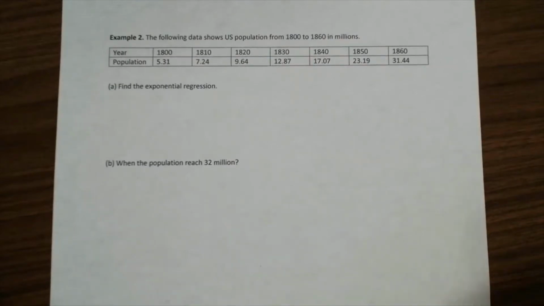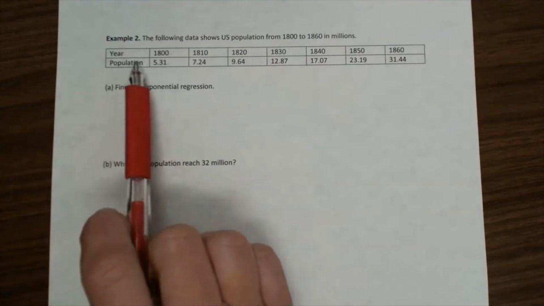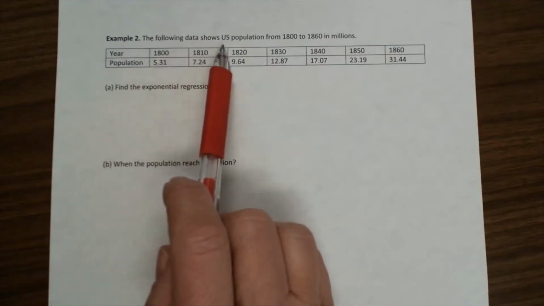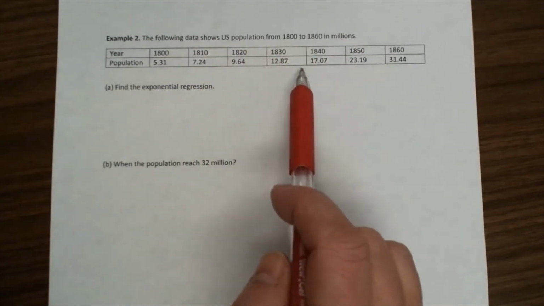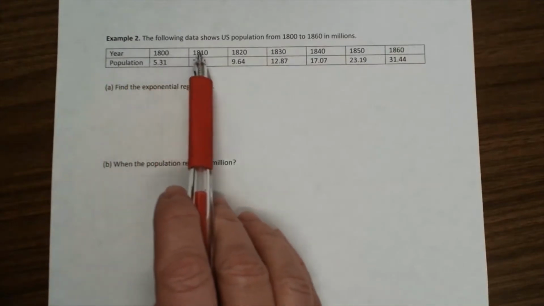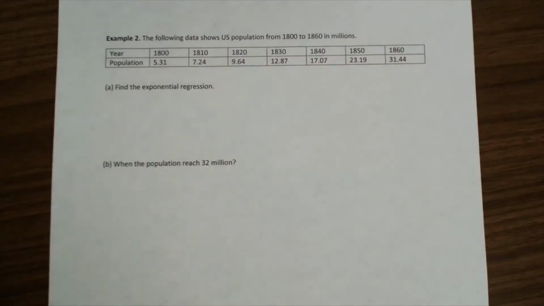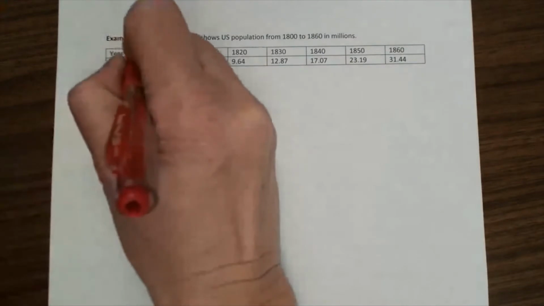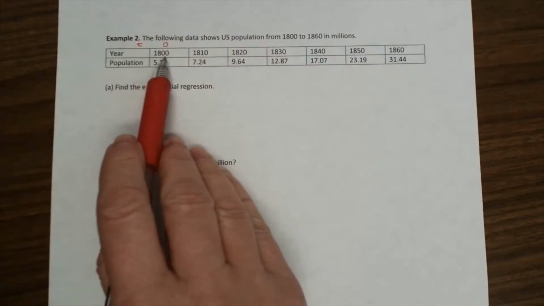In this video, we will review the second example of how to find an exponential regression. We have the population of the United States from 1800 till 1860, and the population is in millions. If you look at the table, you see that you have years. You never type years on your calculator. You have to change years to t. So it will be 0 years since the 18th century.